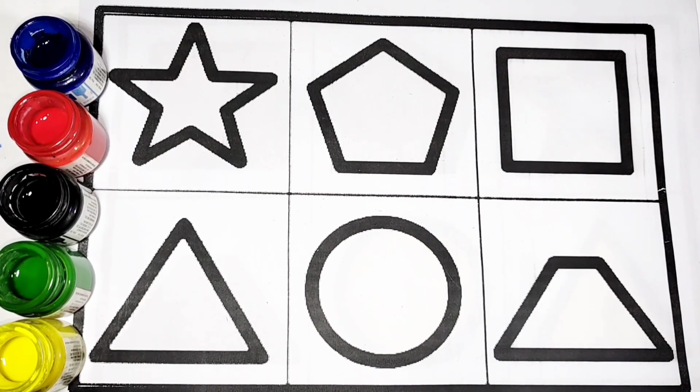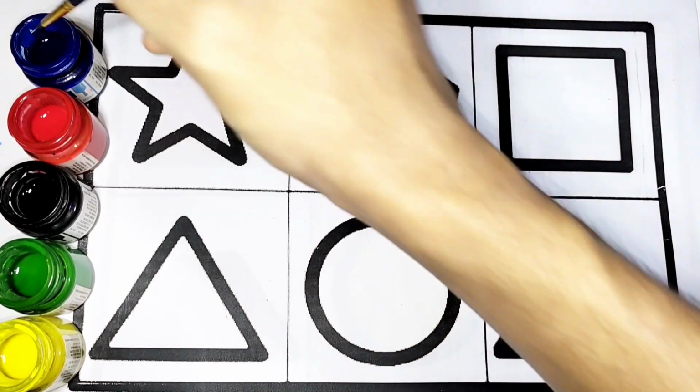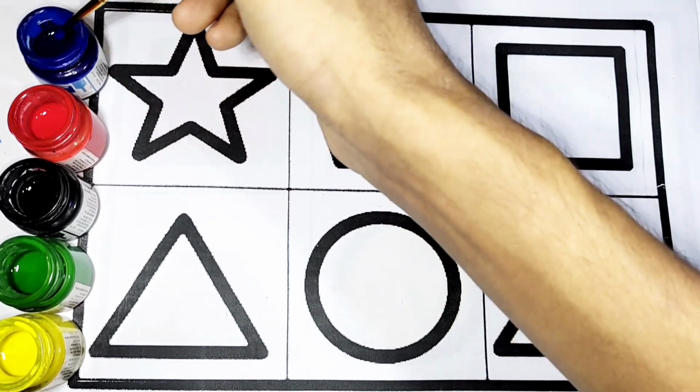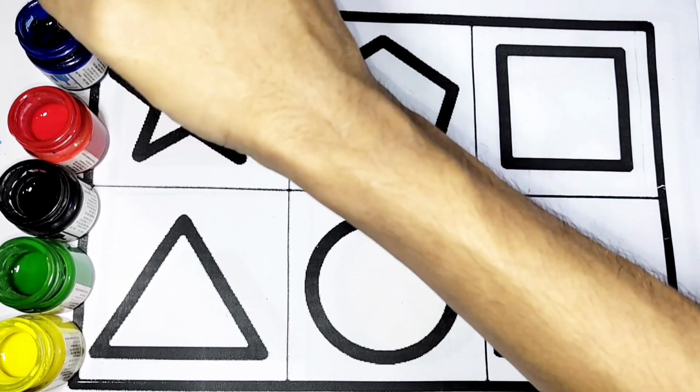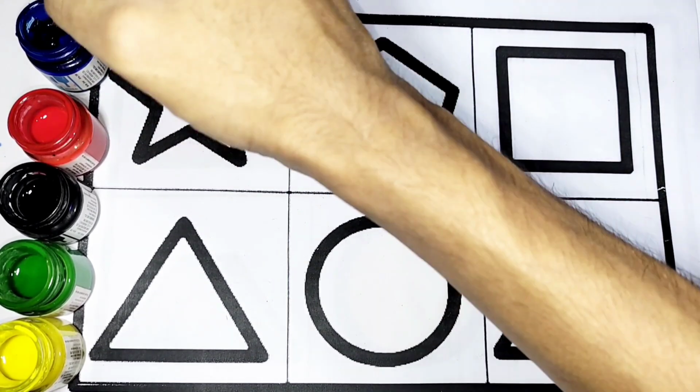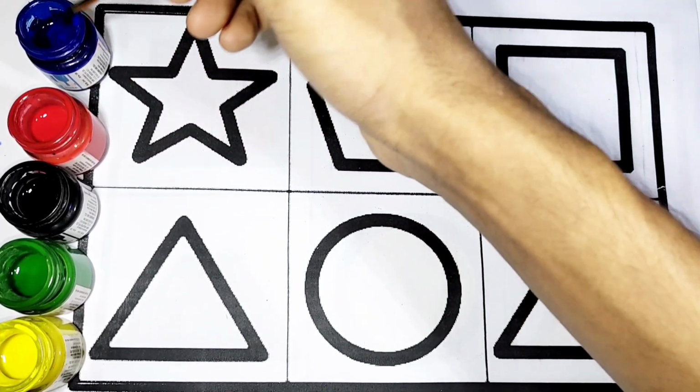Today we are coloring and draw 2D shapes. First we are using the color of blue. Kids, first we are coloring the shape of star. And the next one is pentagon.